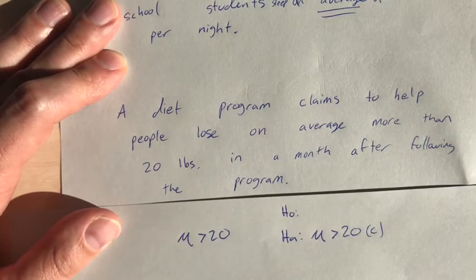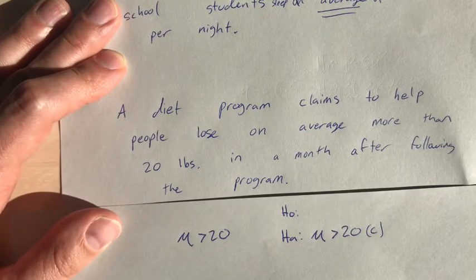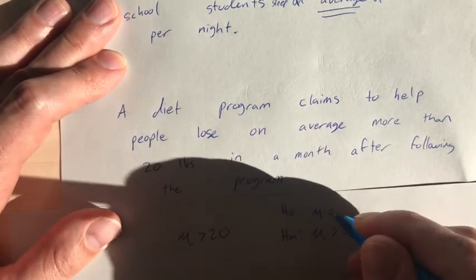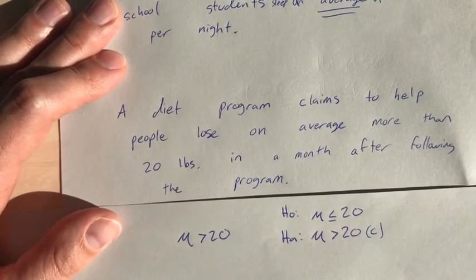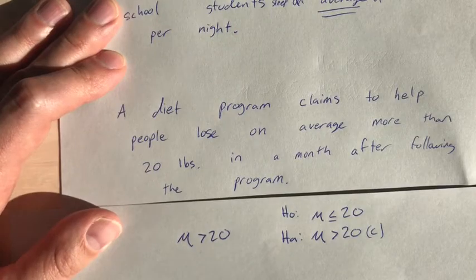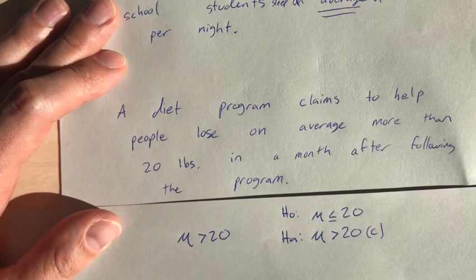And then I'm going to write the opposite hypothesis. Well, the opposite to greater than would be less than or equal to. So that would be how I start this problem, okay? So the null for this problem is less than or equal to 20, and then the alternative is the mean is greater than 20, okay? So let's try that last one real quick.